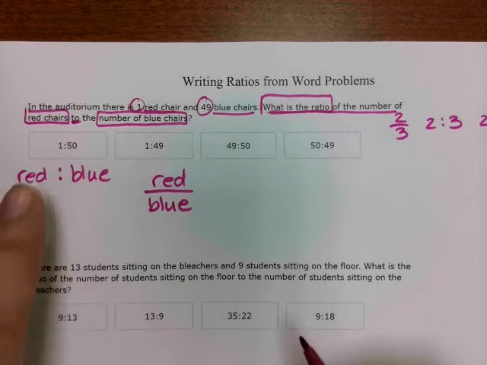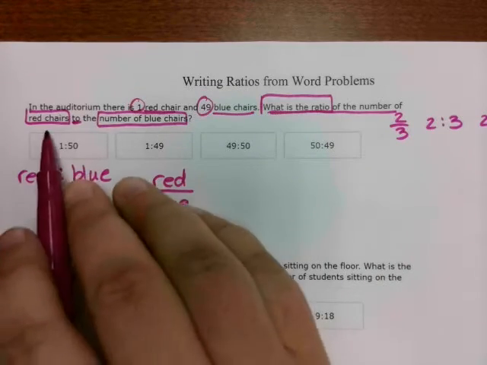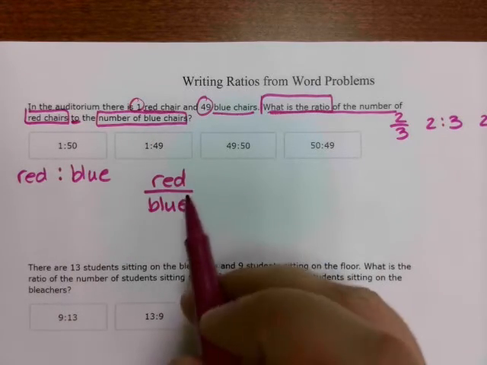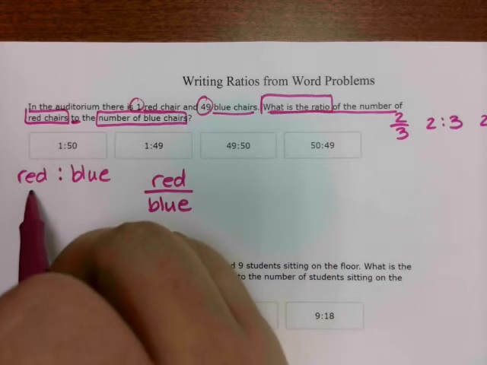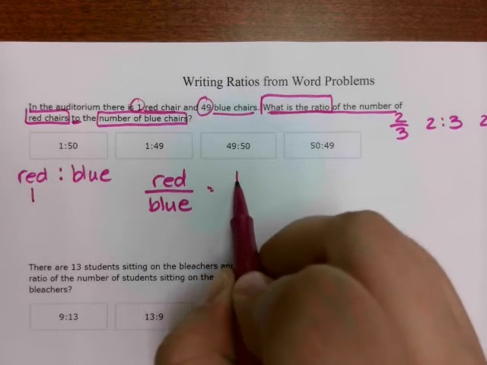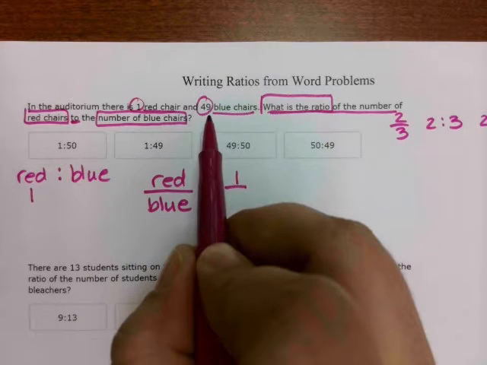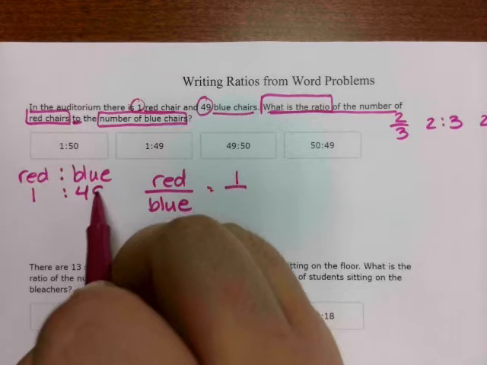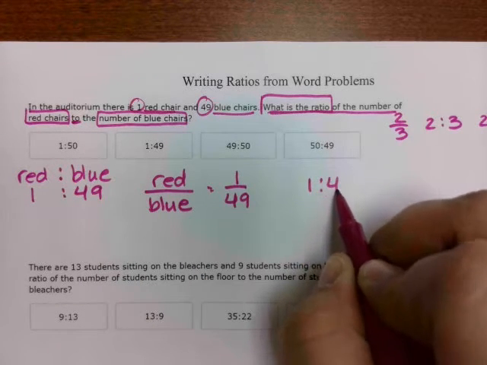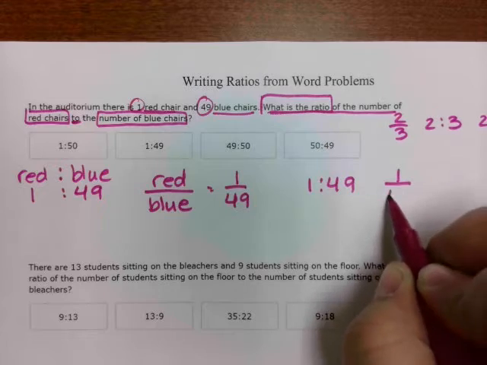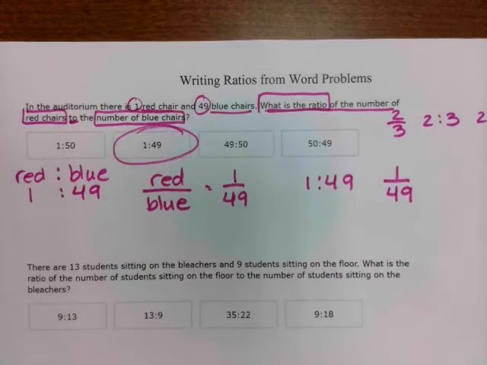I guess we can do it here. I'll do it both ways. So we know we're going to have red first and blue second because that's how it's worded. Okay. And now I can go up here and I can see that the number for red was 1. So that's going to be my first number or my numerator. And then blue comes second. 49 blue. So there we go. So I've got 1 to 49, or I can say 1 to 49 as a fraction. So the correct answer is this one.